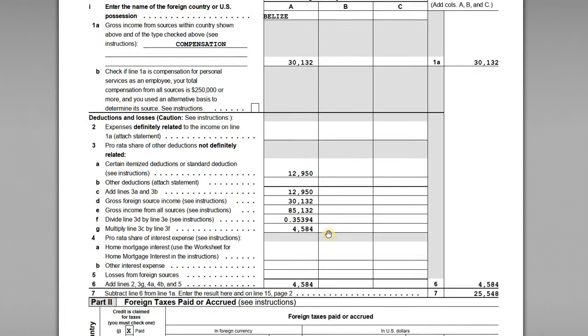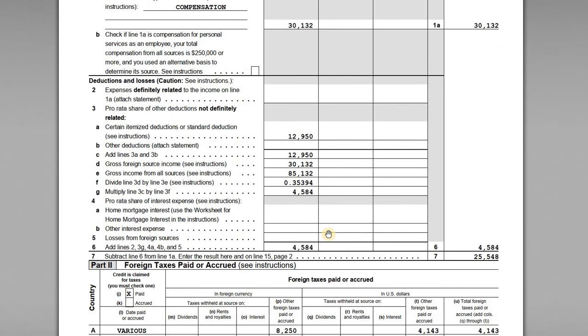And then in the deductions and losses section, if you have any expenses that are directly related to this income, you can report them here. In this context, you don't often see that on compensation or wages. That would more likely happen if you were reporting foreign source business interest income.